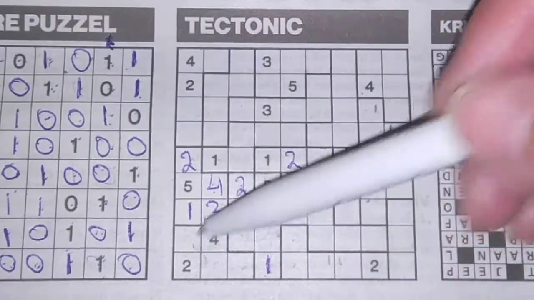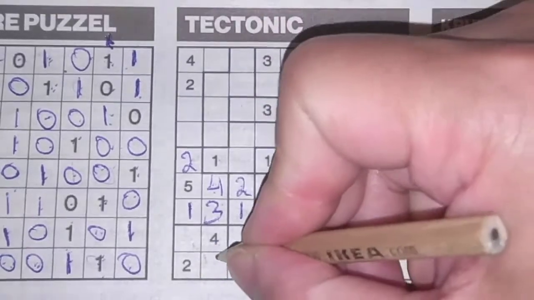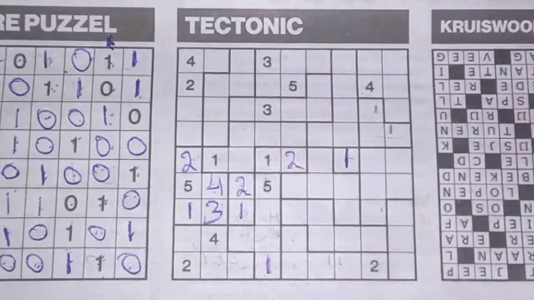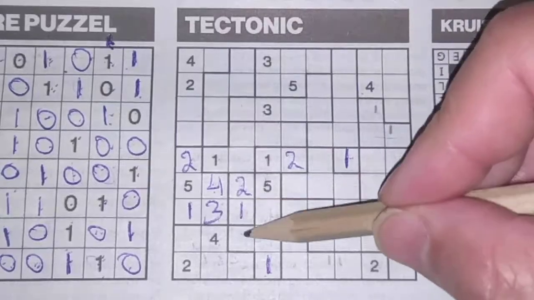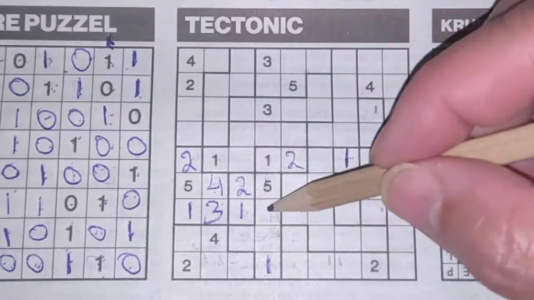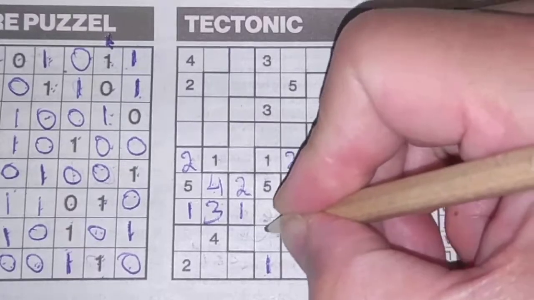This box cannot be a 3, so these 2 boxes could be a 3. Here and there. This box cannot be a 3, so these 2 boxes as a pair with the 3 and a 4.